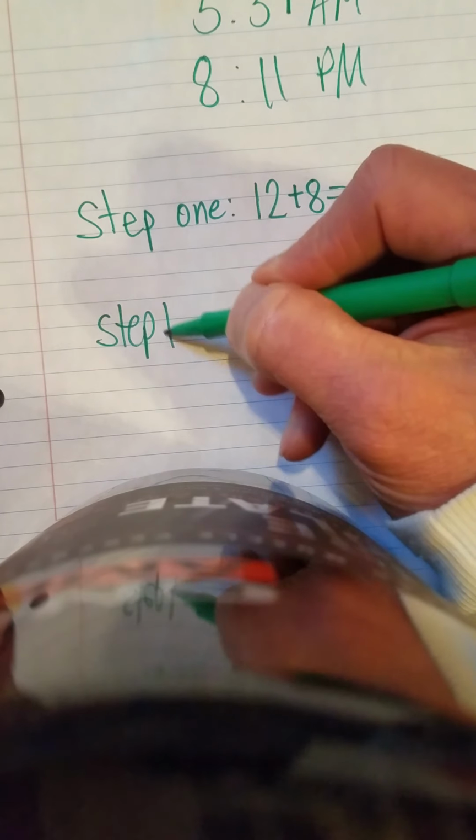Step two is we rewrite 8:11 as 20:11, and then we subtract the AM time, 5:34.